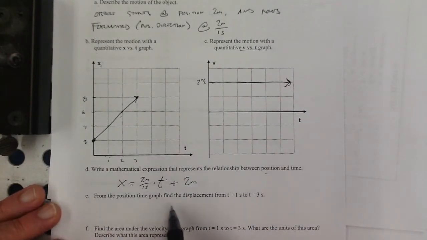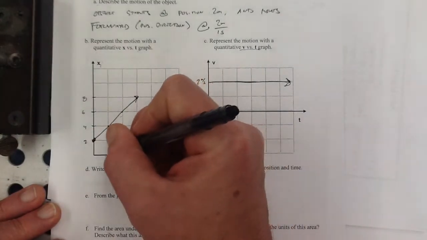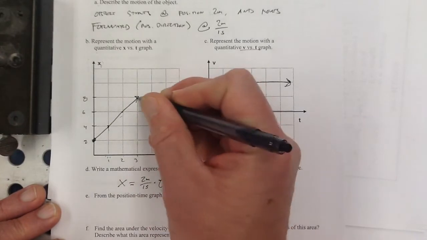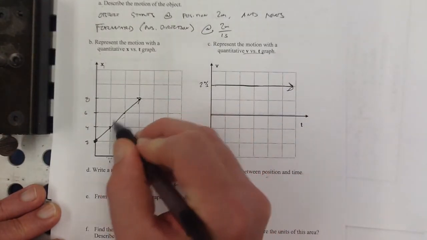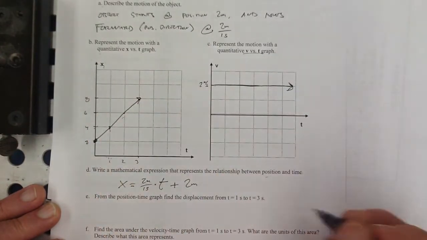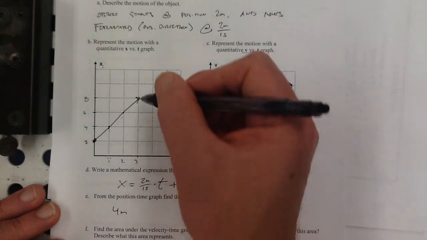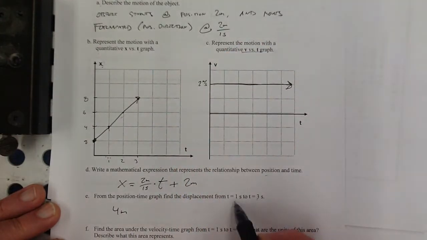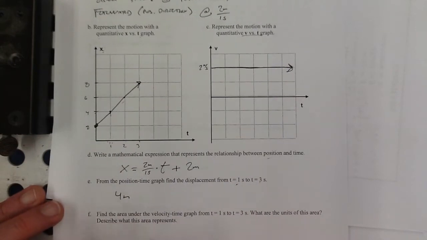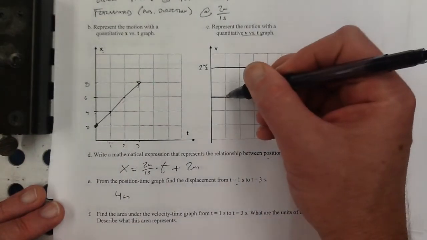All right, from the position time graph, find the displacement from time 1 to time 3. Well, at time 1, it's at 4, and time 3, it's at 8. So final minus initial, that'd be 8 minus 4 would be 4 meters. That's how you find displacement, right? That's the position at 3 minus the position at 1. Final minus initial.